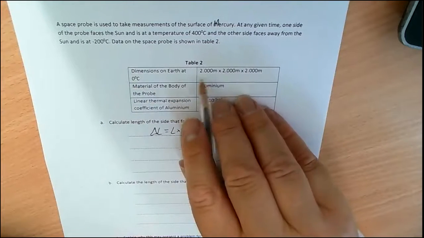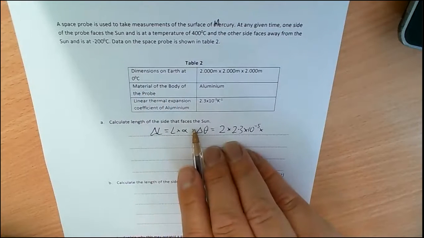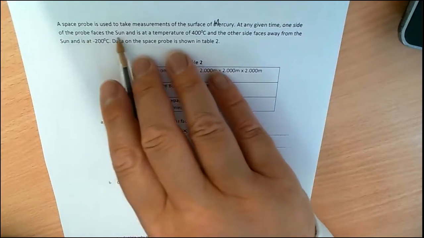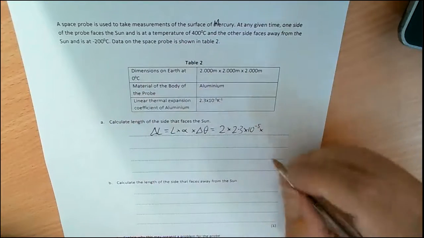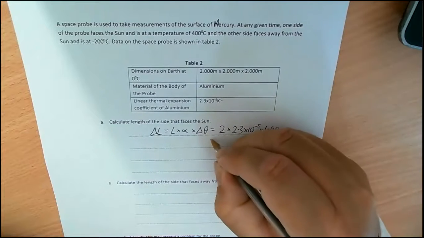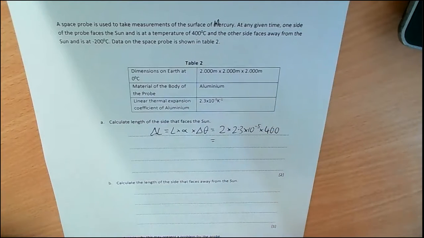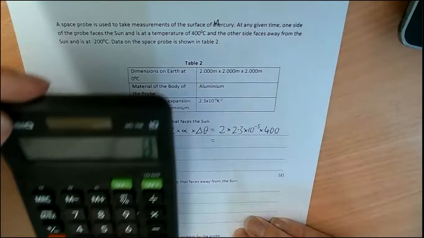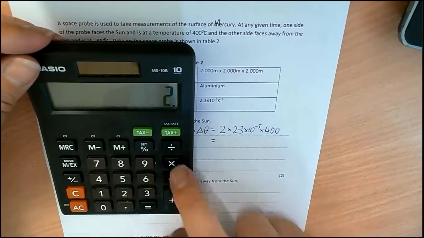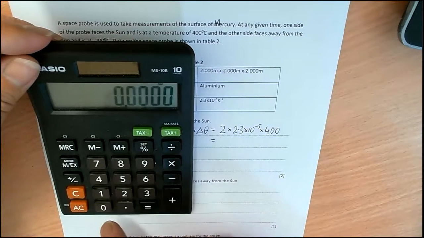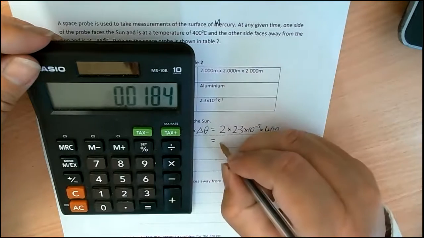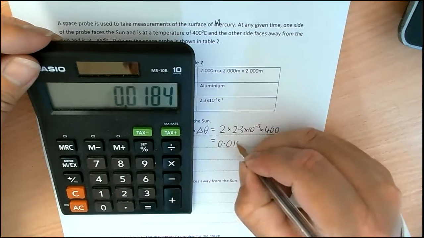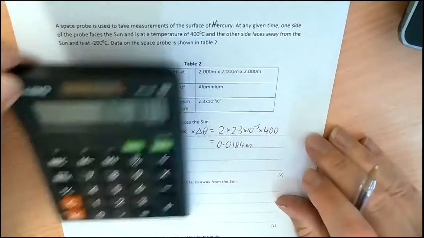So this is 2 meters at 0 degrees Celsius. It says the side that faces the sun is at a temperature of 400 degrees Celsius. So that's 400 Kelvin greater than 0. So that's 400. And if I do that calculation, it'll tell me how much the space probe is expanded by. So I would say 2 times 2.3 times 400. It tells me it's really expanded by 0.0184 meters, but that's not the final answer.